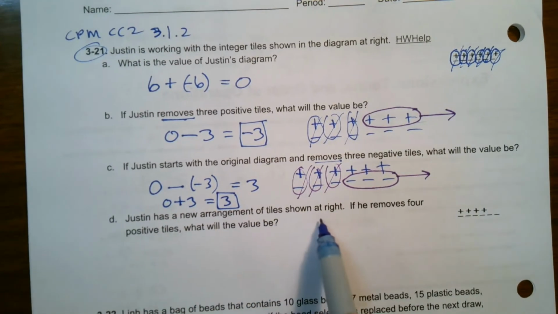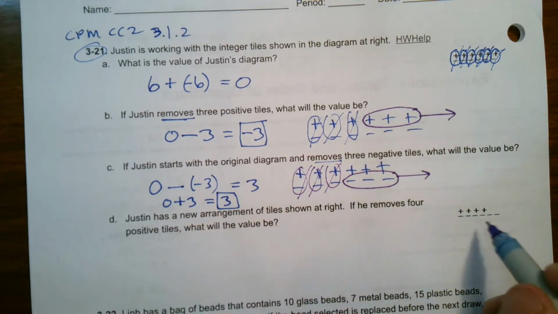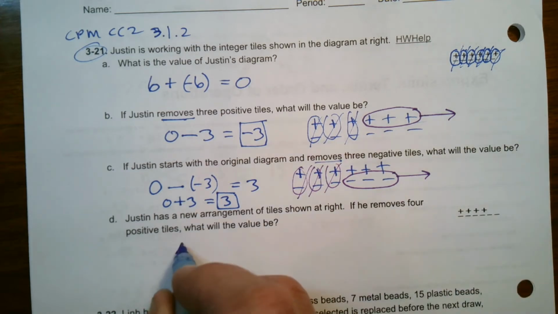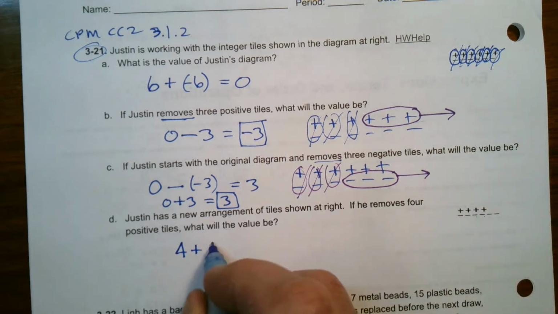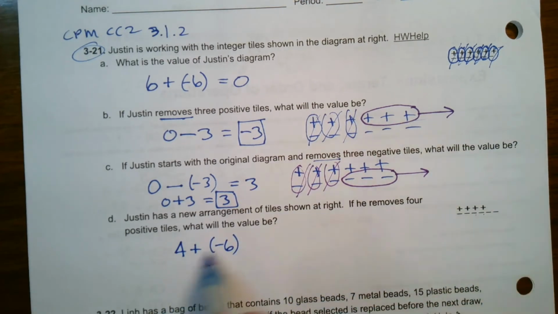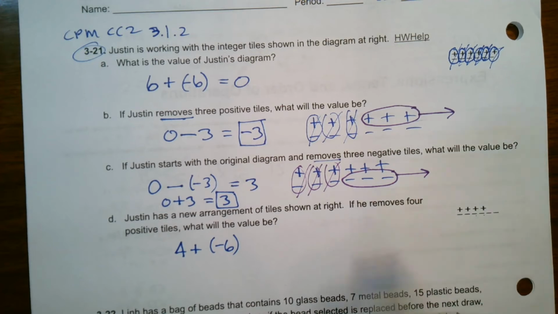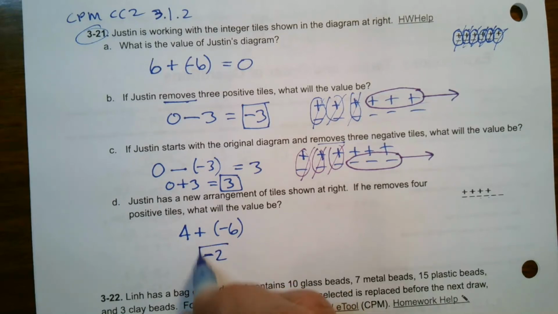Justin has a new arrangement of tiles shown at the right. If he removes 4 positive tiles, what would it be? So what do we have for an arrangement now? If I total this out, I've got positive 4 plus 1, 2, 3, 4, 5, 6, negative 6. So there's 4 positives and 6 negatives. These pairs cancel and you're just left with negative 2. We see that 4 plus negative 6 is negative 2.